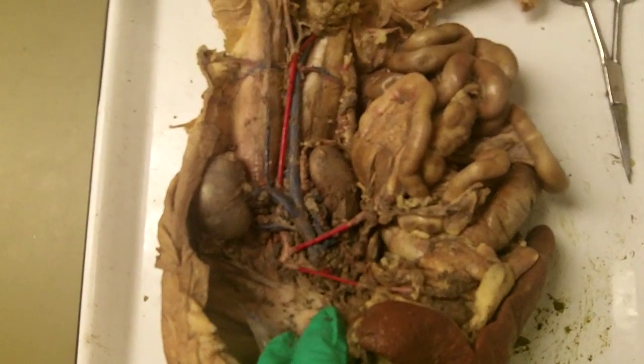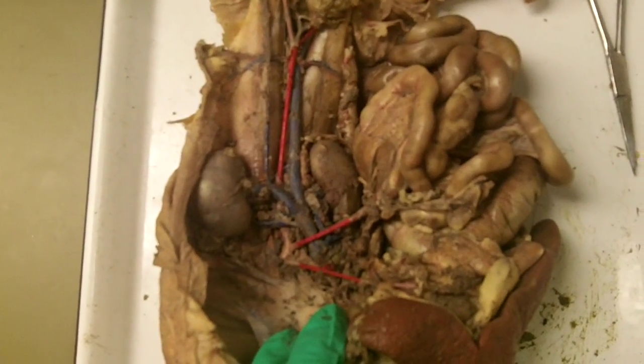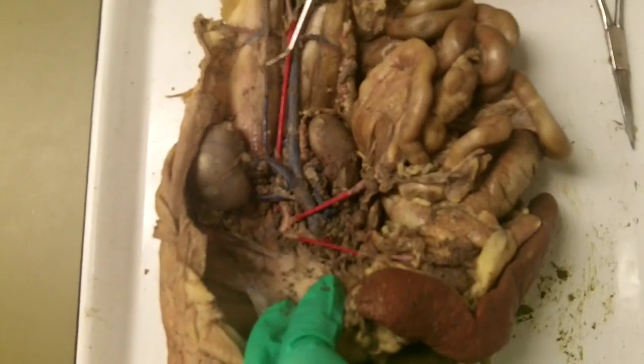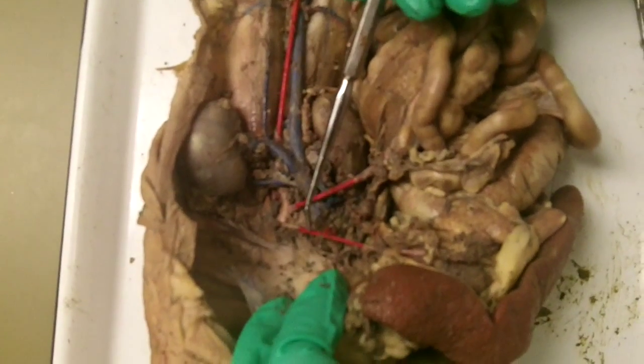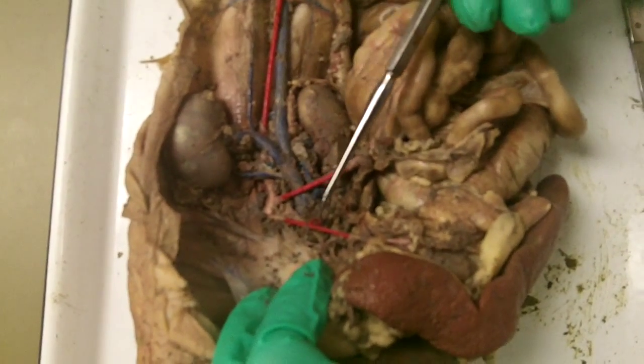Okay, so now I'm going to do the arteries of the abdominal cavity. And I'm going to start up here with the celiac trunk. The celiac trunk has 3 branches.